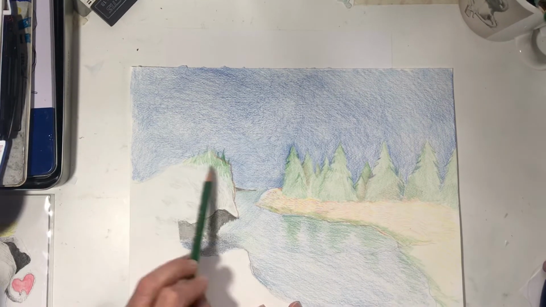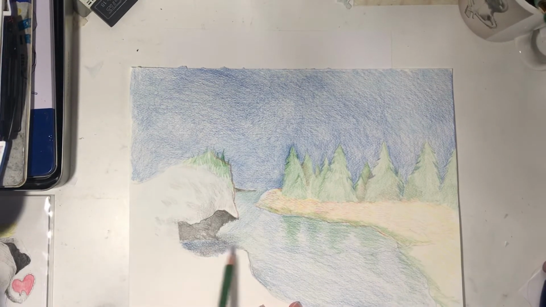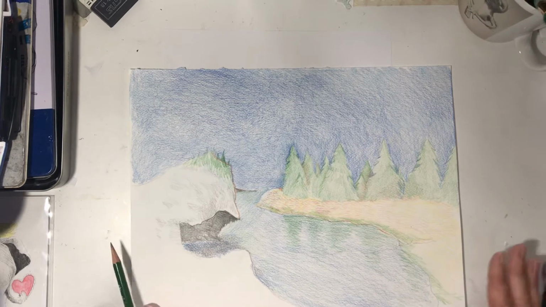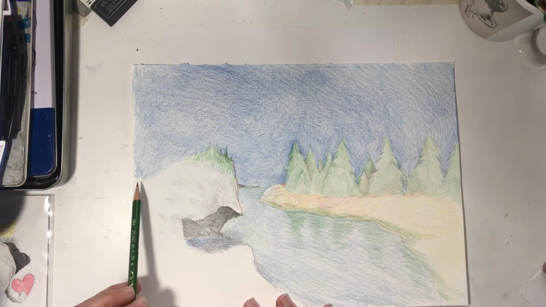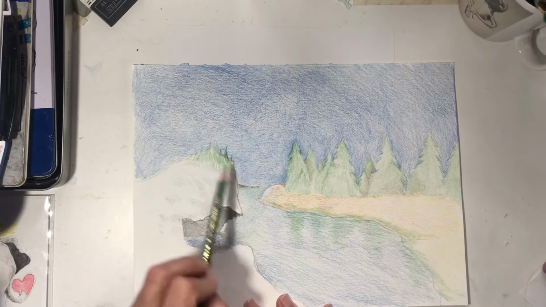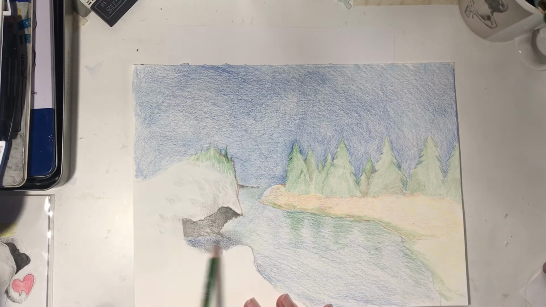And I made a cave. And the cave, I kind of have it in the water. I don't know if that's where dragons live. I never met a dragon. So the cave is almost like a circle, isn't it? With like a little cutout.